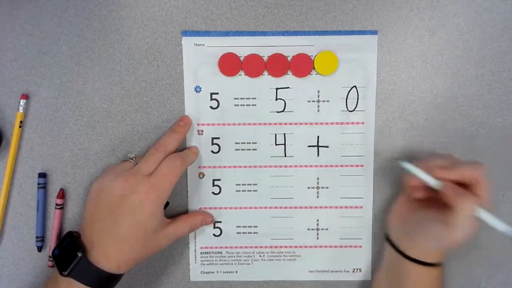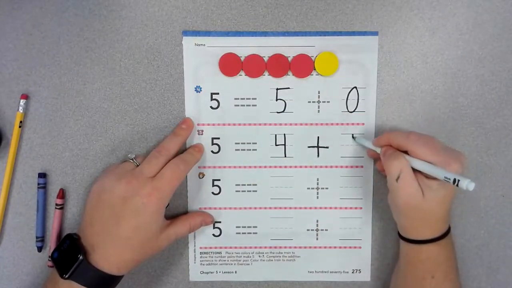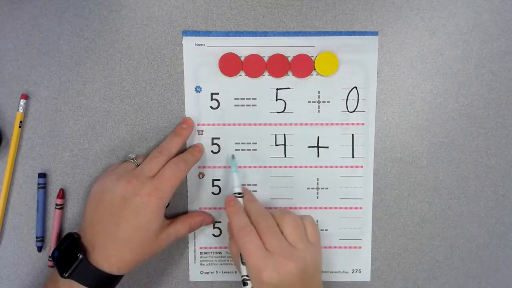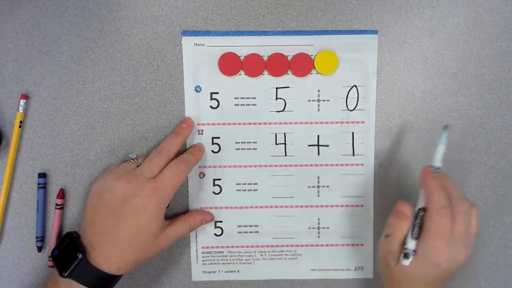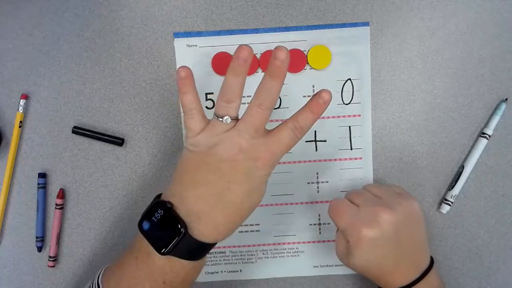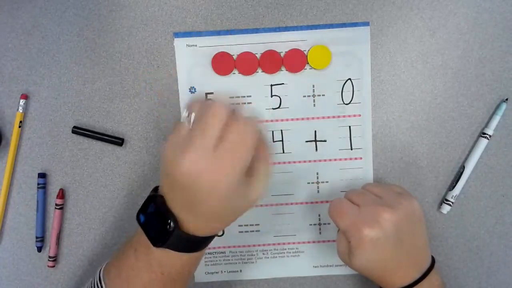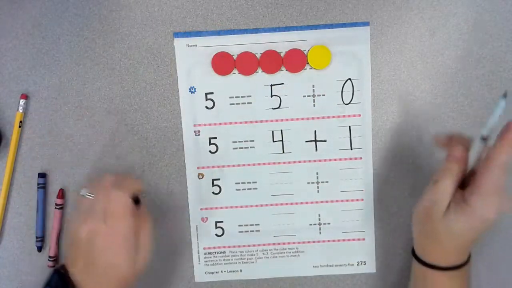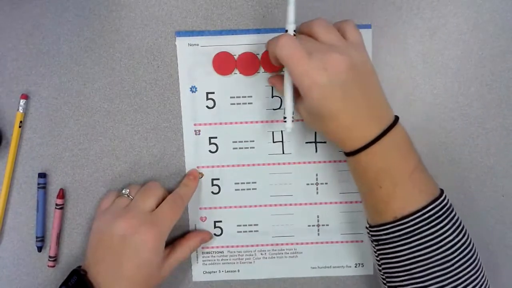And then how many yellows are we adding? 1. So 5 is equal to 4 plus 1. If you look at your fingers, you have 4. You put up one more. How many do you have? 5. Good. Now let's flip 2 more.